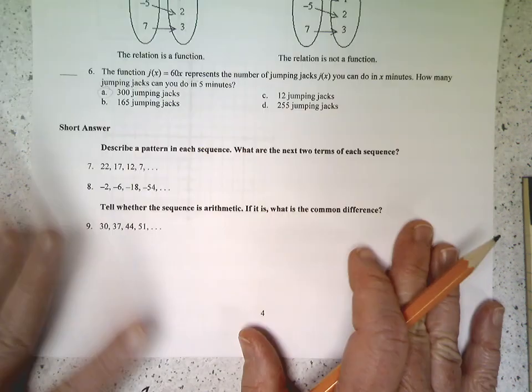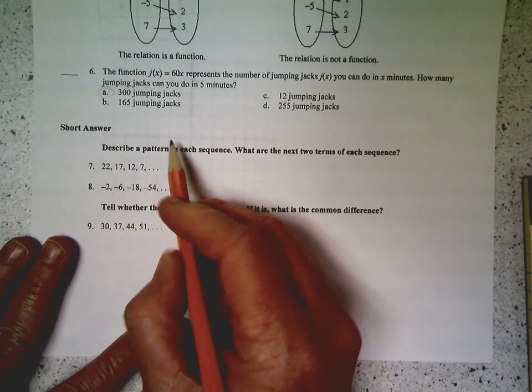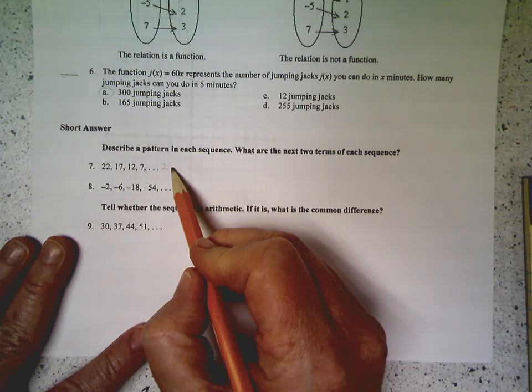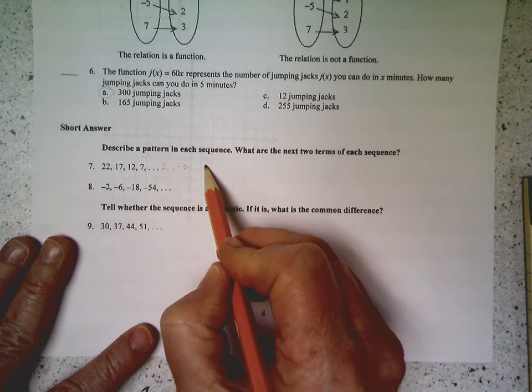Describe the pattern in each sequence. 22, 17, 12, 7, they're going down by 5. The next one would be 2. The next one would be -3. And they are subtracting 5.